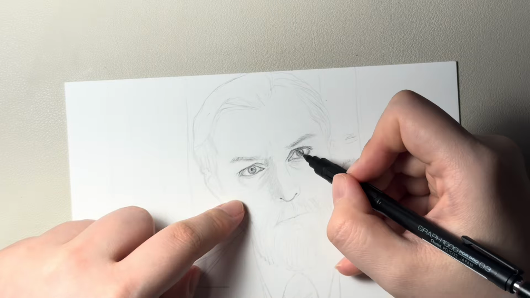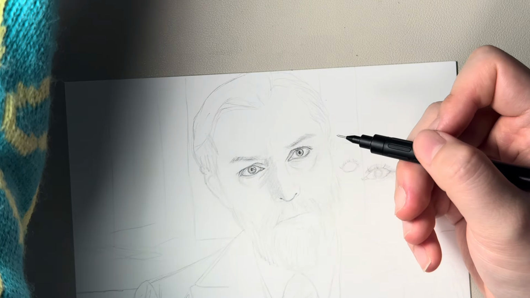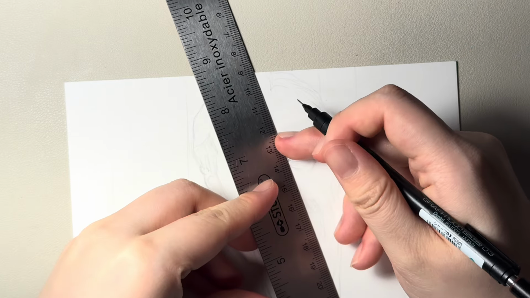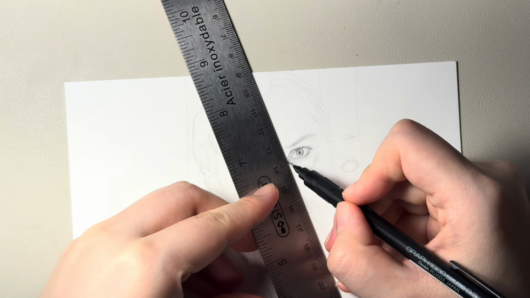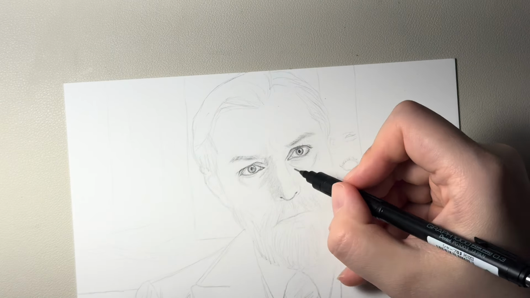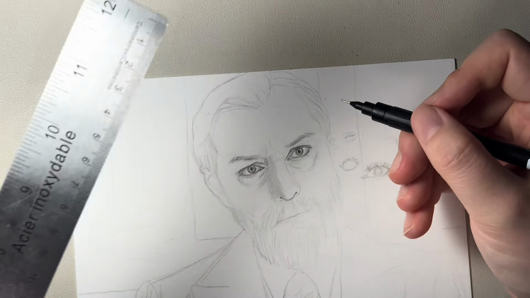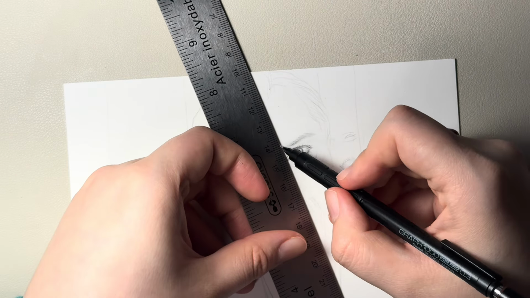You can draw some guidelines for yourself if your eyes are not able to capture it. And this one, I see the side corner of the eye should be aligned with the side of this nose. Again, you can draw yourself another guideline.